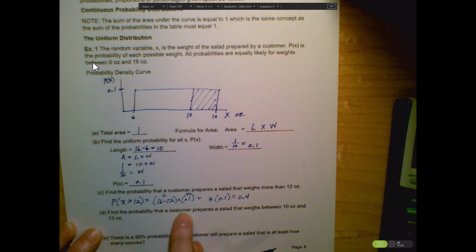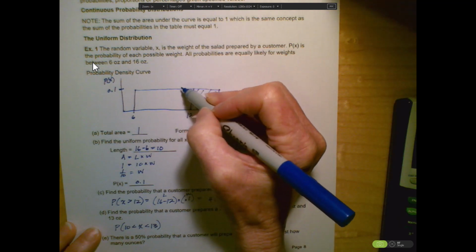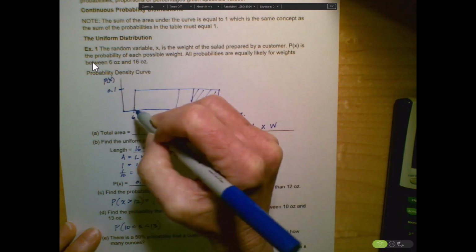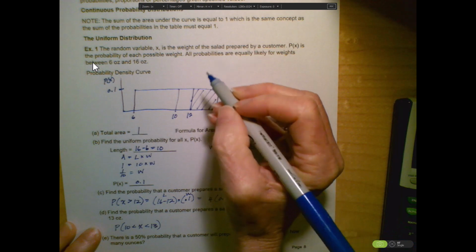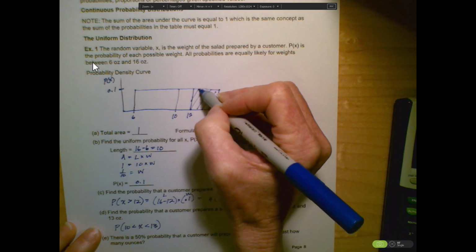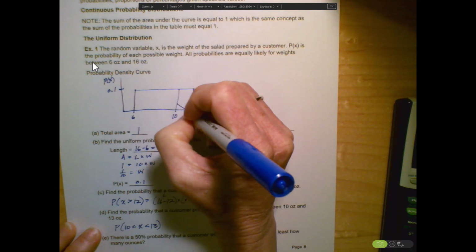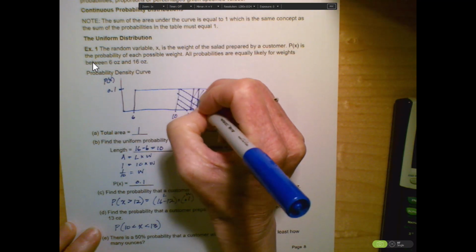Find the probability that a customer prepares a salad that weighs between 10 and 13 ounces. So the probability that x is between 10 and 13. All right, so where would 10 be, maybe here. My relative numbers are not exactly great, but 13 might be here. So we're talking about this area now.